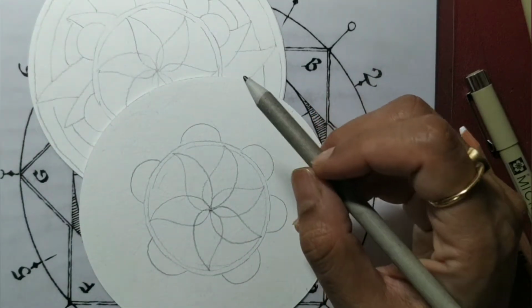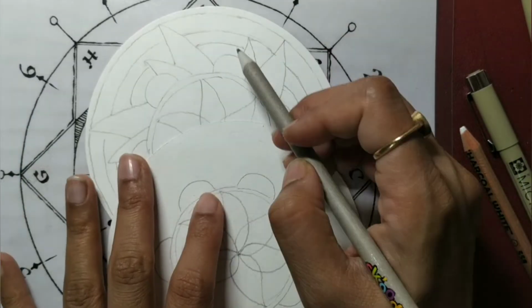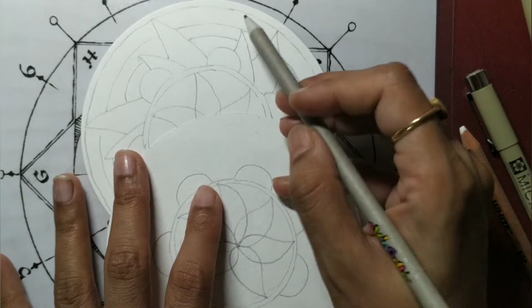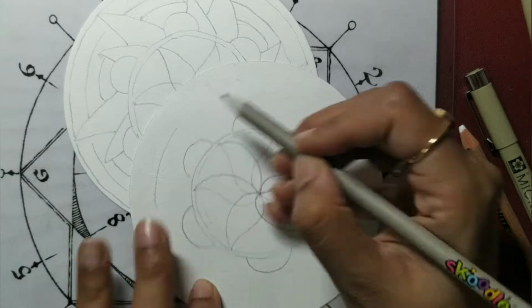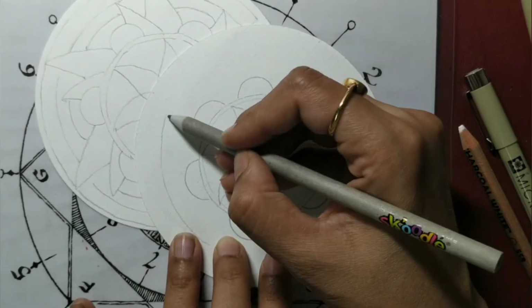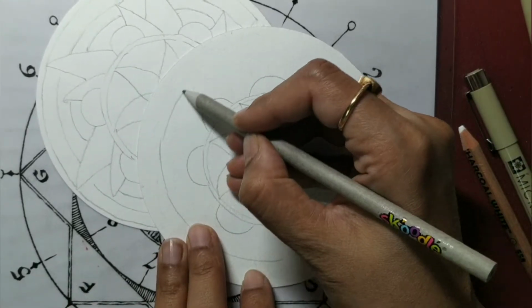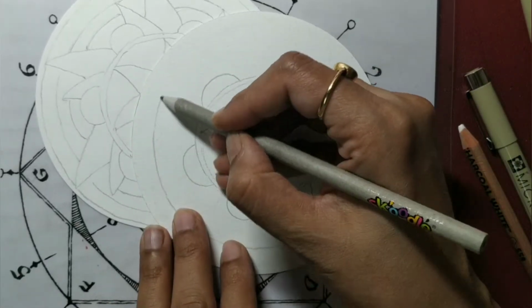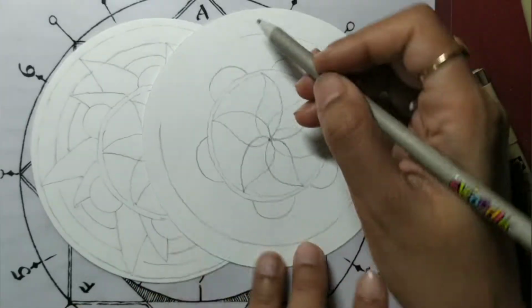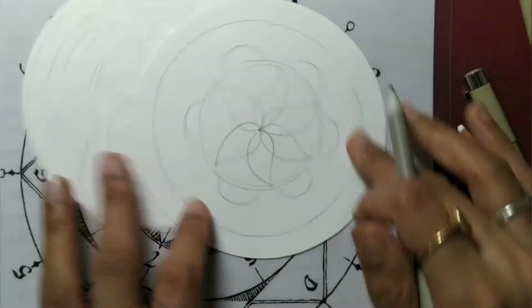So first let us draw something for reference. So you can see 1 2 3 lines here, right? So I'm going to first draw this line, this circle, the second last, right? This is for reference.